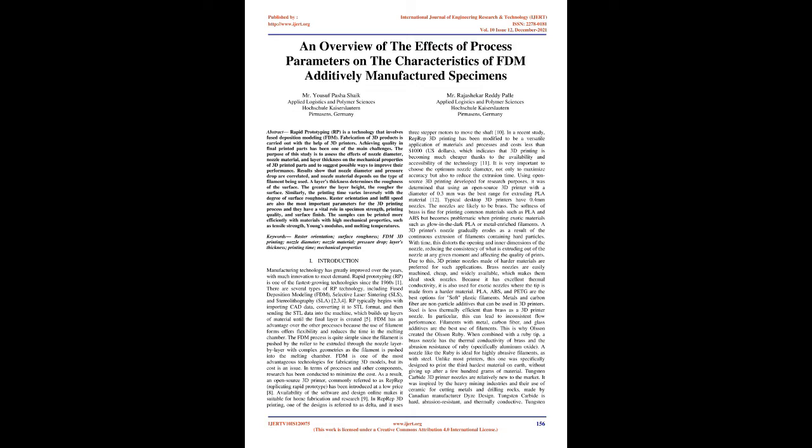mechanical properties. Introduction. Manufacturing technology has greatly improved over the years, with much innovation to meet demand. Rapid prototyping, RP, is one of the fastest growing technologies since the 1960s. There are several types of RP technology, including fused deposition modeling, FDM, selective laser sintering, SLS, and stereolithography, SLA. RP typically begins with importing CAD data, converting it to STL format, and then sending the STL data into the machine, which builds up layers of material until the final layer is created.